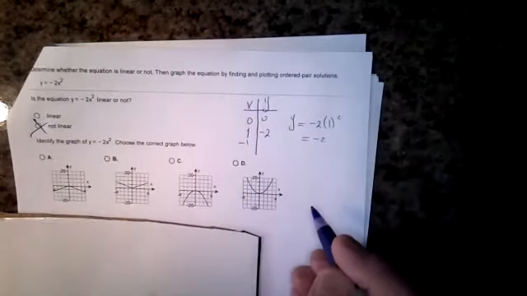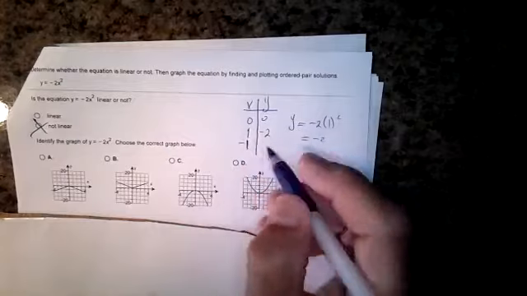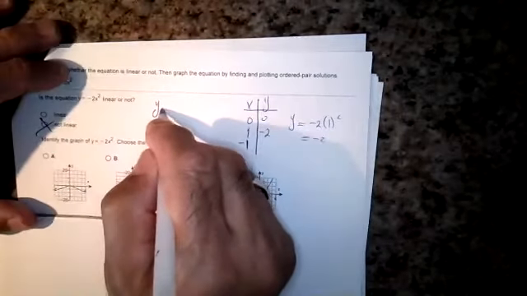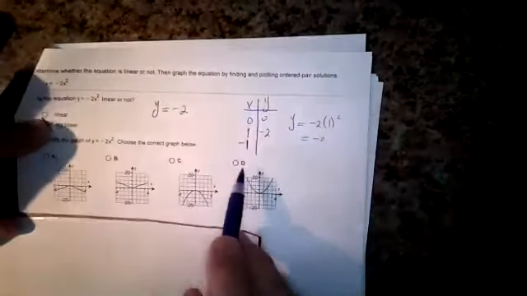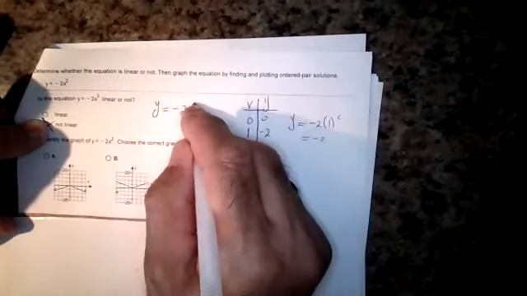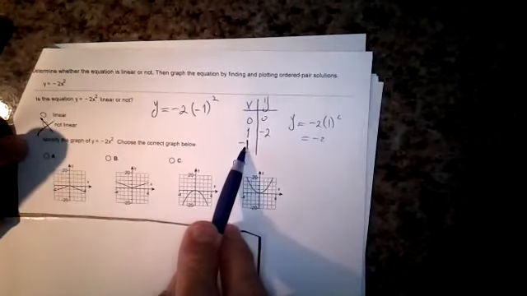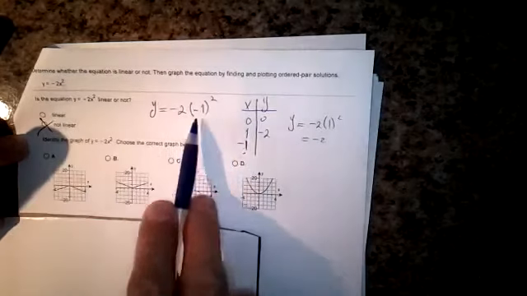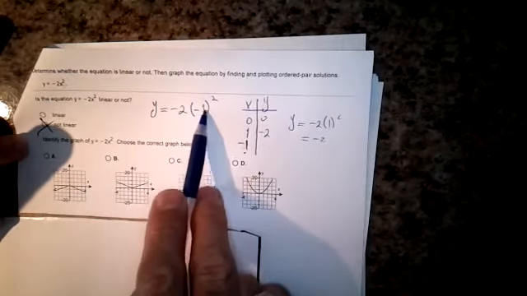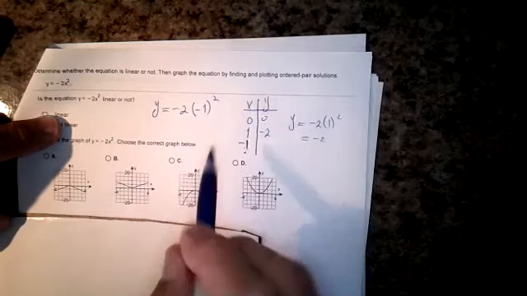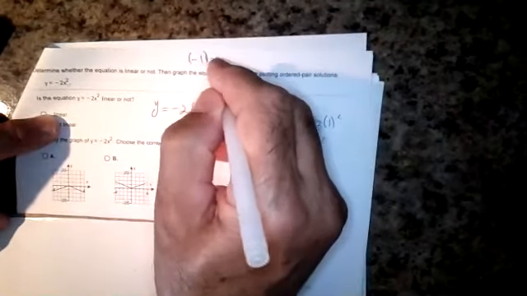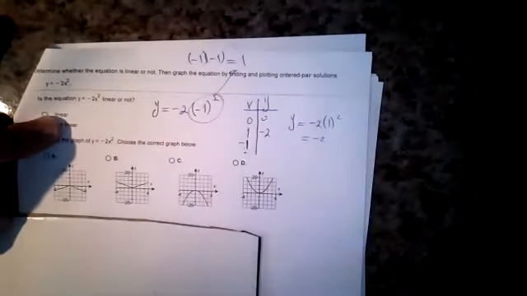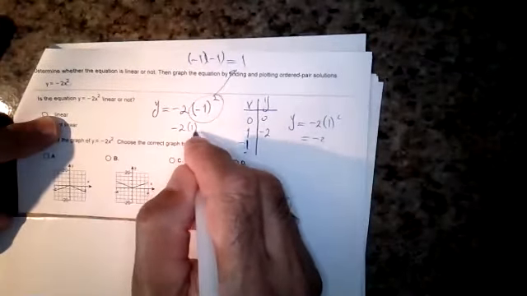Let's try -1. This is important. When you try -1, look, y is -2. When you want to substitute a negative number for x, it always has to come with a parenthesis. Again, anytime you're taking a negative number and you want to substitute that for the x, it has to come with a parenthesis. What is (-1) to the power of 2? When there is a parenthesis around it, it means this. So it's 1. See that? So all I have is negative 2 times 1, which is negative 2.